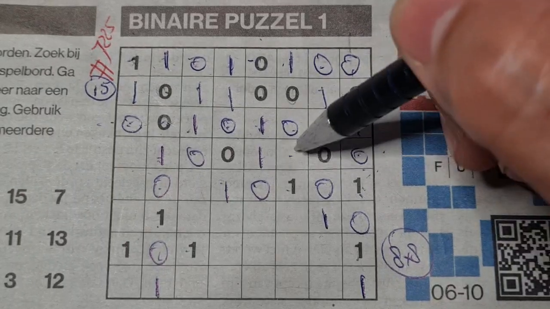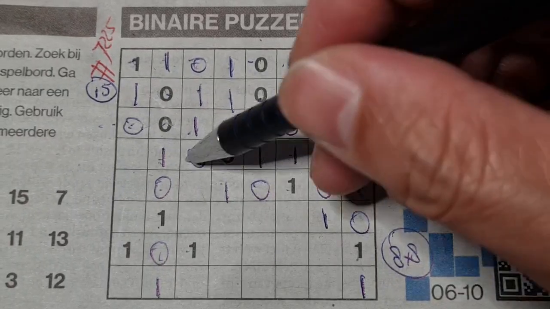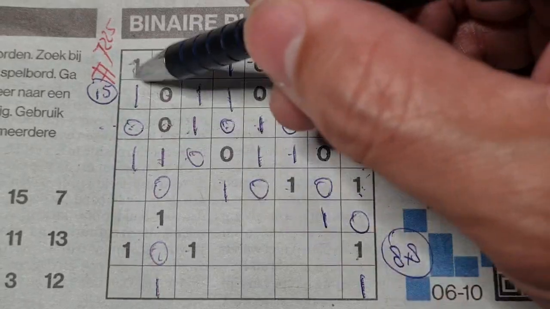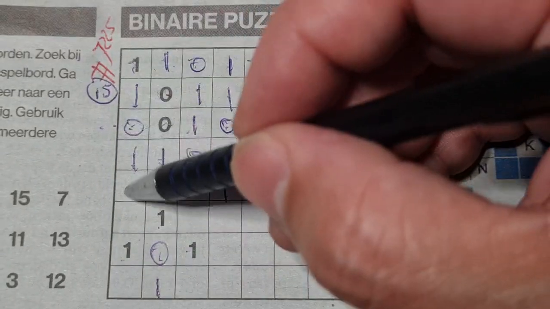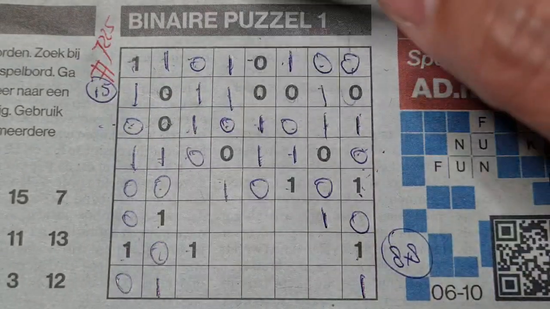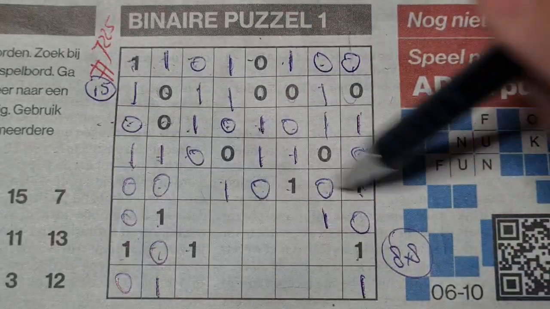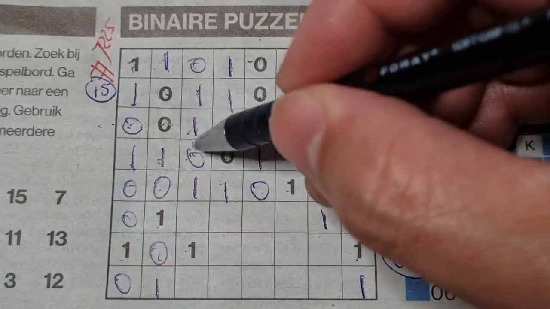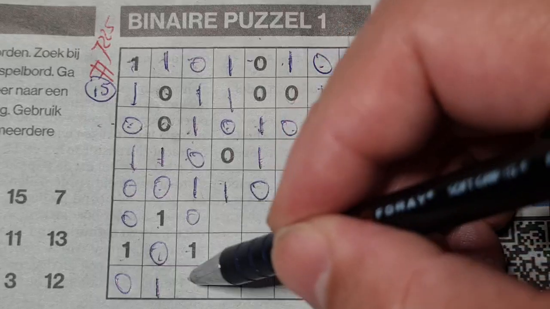Double O, here one, there one. 4 O's we have here, so the rest are ones. 4 ones we have here in the first column, so the rest are O's. 4 O's we have here, so the rest are ones. 4 ones we have here, so the rest are O's.